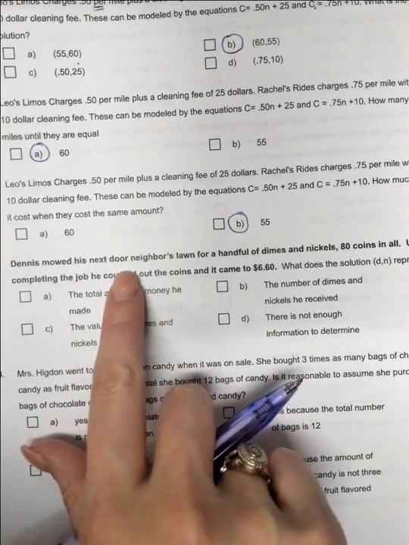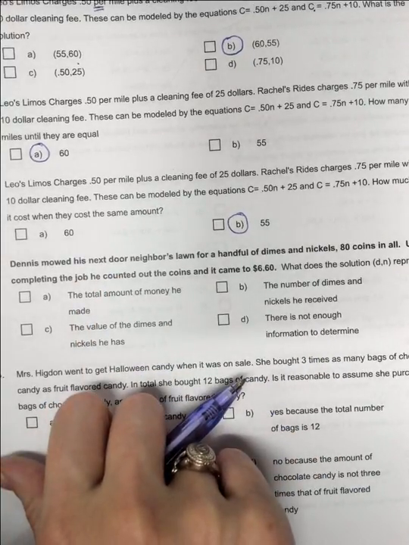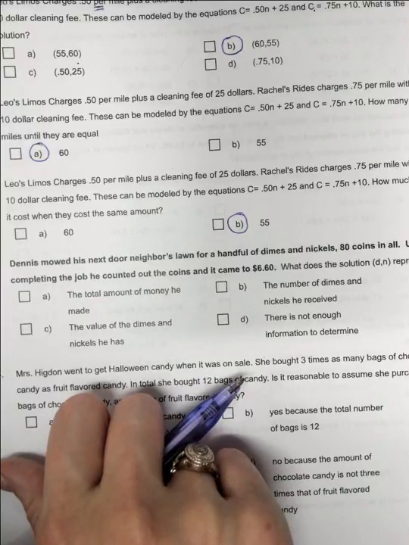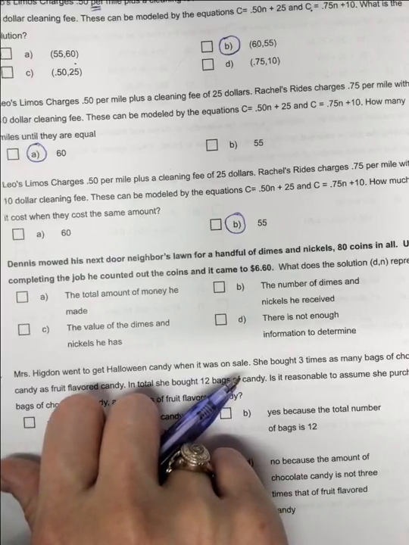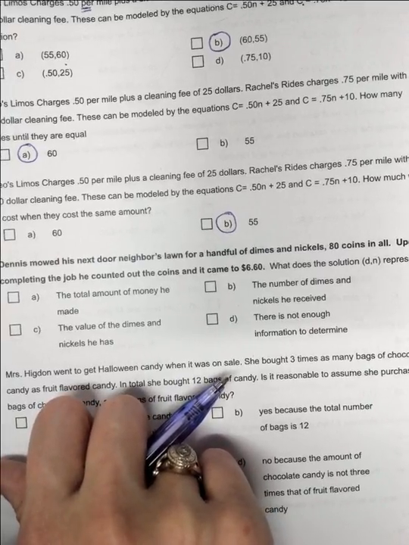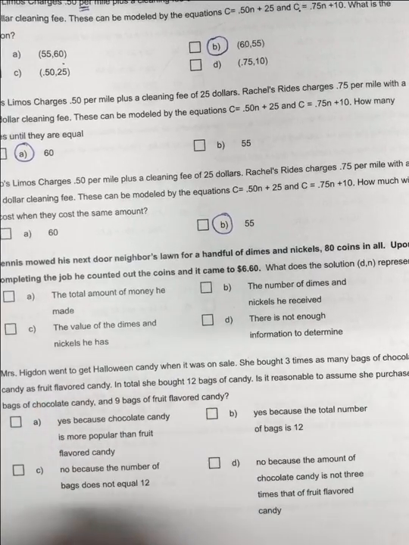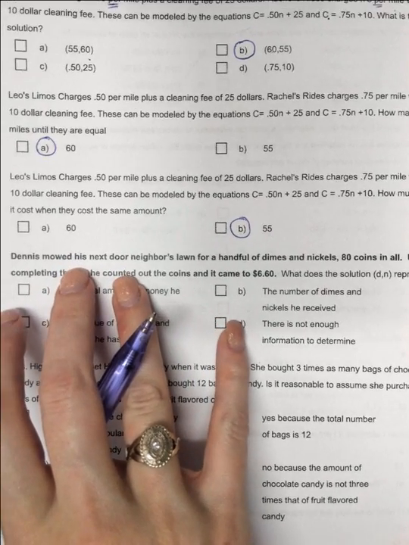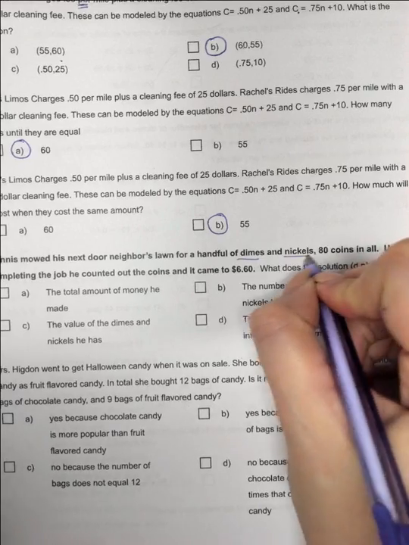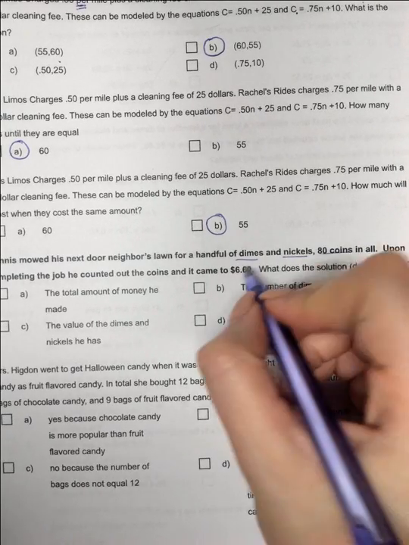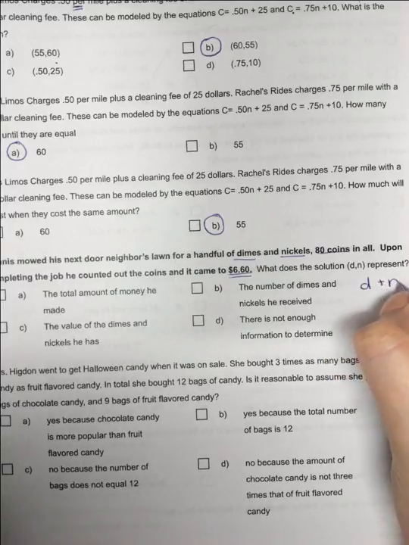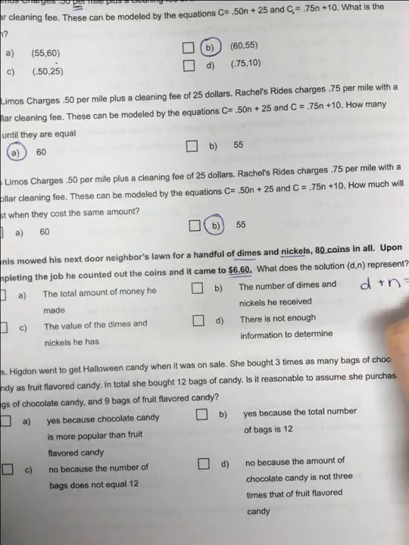All right, Dennis mowed his next door neighbor's lawn for a handful of dimes and nickels, 80 coins in all. Upon completing the job, he counted out the coins and it came to $6.60. What does the solution D, N represent? I'm going to go ahead and write my equations just because I like to do that. I like to dump. Okay, so he's got dimes and nickels, 80 coins in all, and it comes out to $6.60. So if we're talking about dimes and nickels, there are 80 of them.